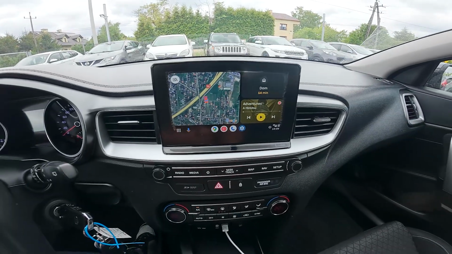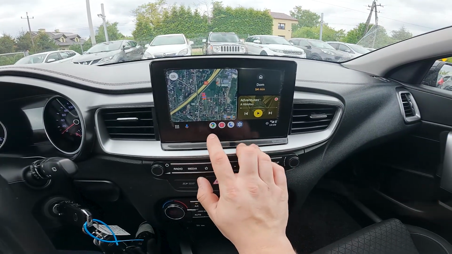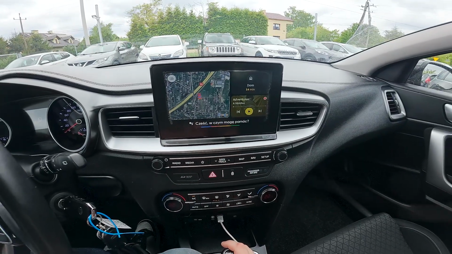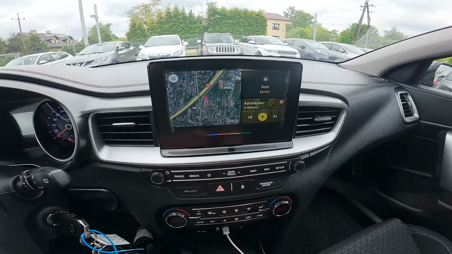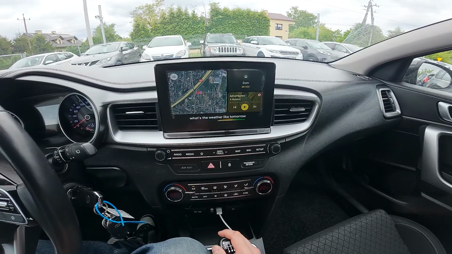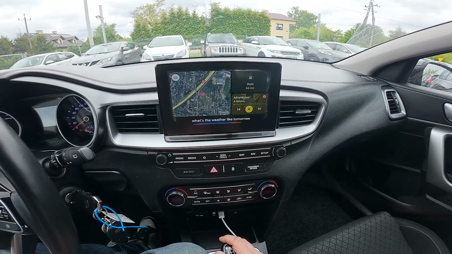Thanks to Android Auto or Apple CarPlay, you can use voice assistant. What's the weather like tomorrow? Tomorrow in Razuska it will be mostly cloudy, with a high of 13 and a low of 3.